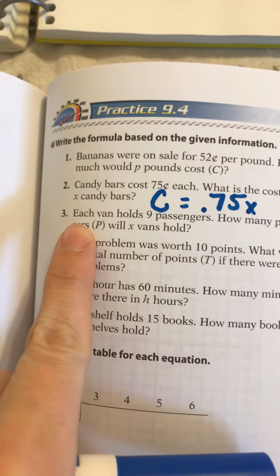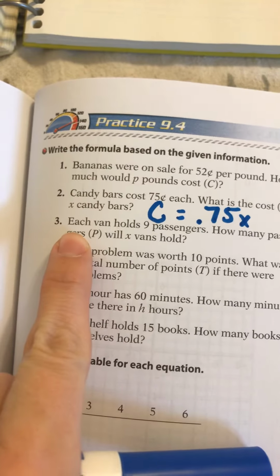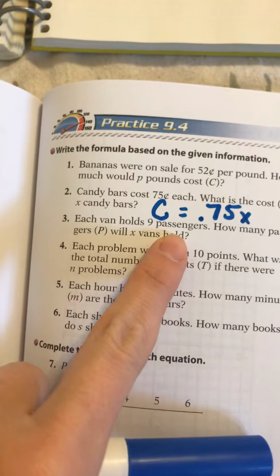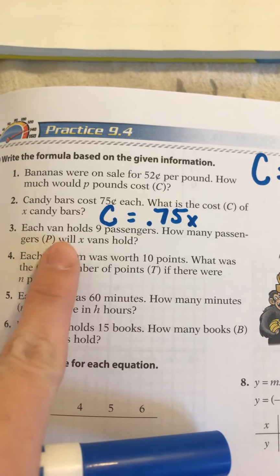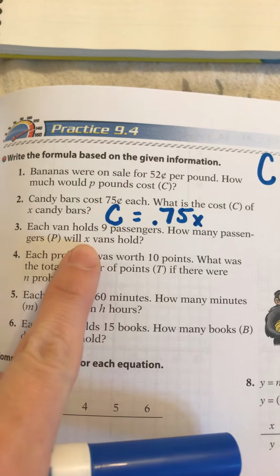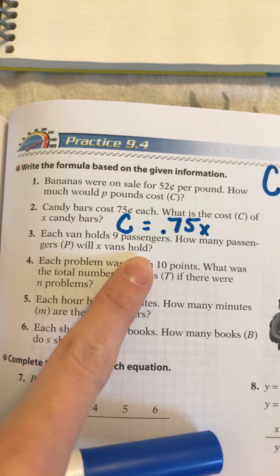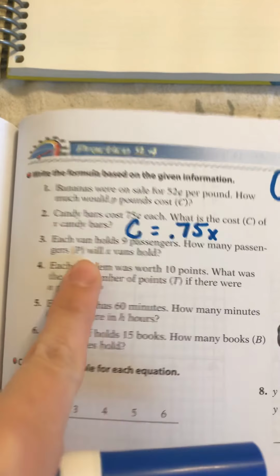Okay, let's do number 3. Each van holds 9 passengers. How many passengers will X vans hold? Okay, we want to find the total number of passengers.